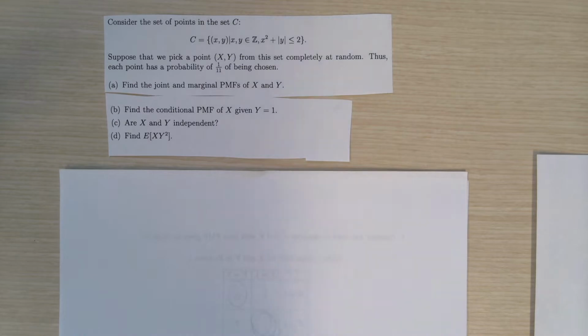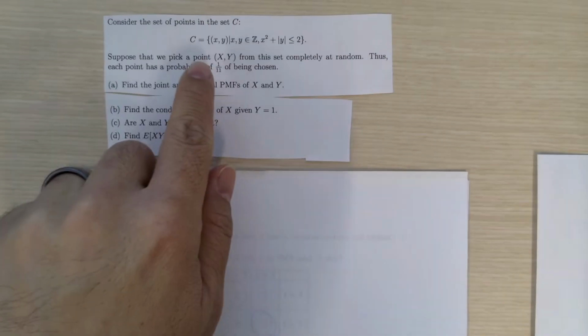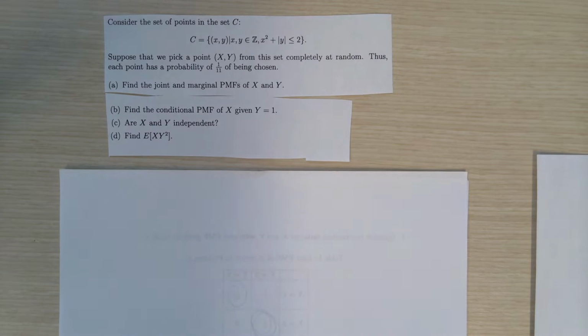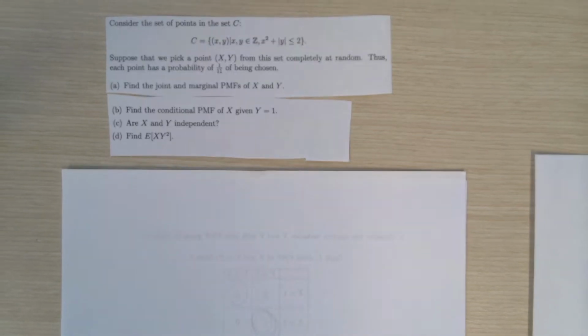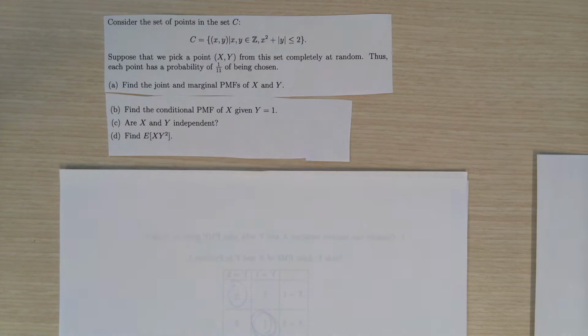Alright, so now let's look at this problem. Consider the set of points in this given set C. It's a pair x and y such that x and y are integers, and x squared plus the absolute value of y is less than or equal to 2, right? Suppose that we pick a point from this set completely at random. Thus each point has the probability of 1 over 11.